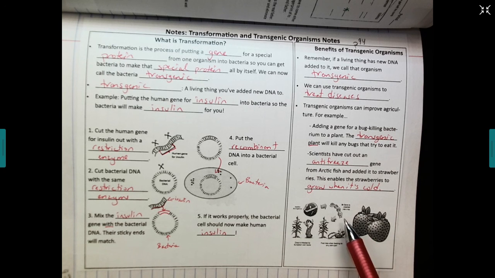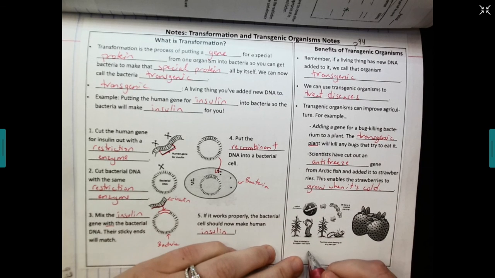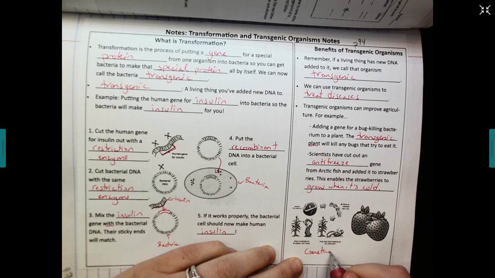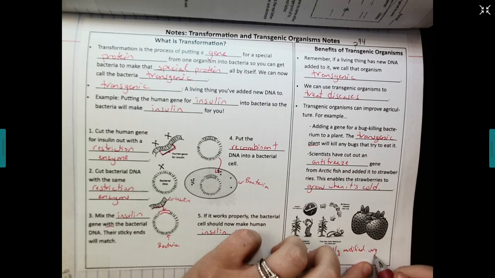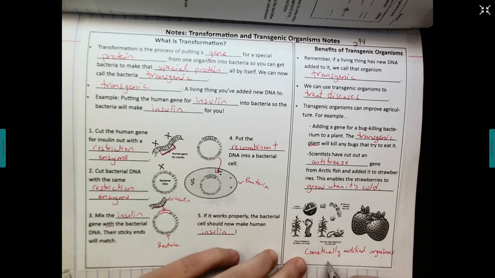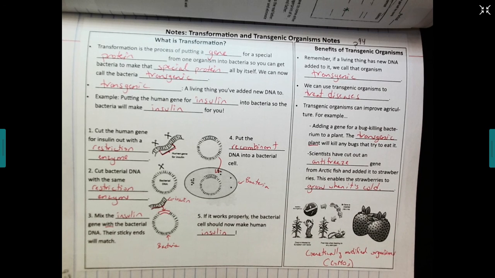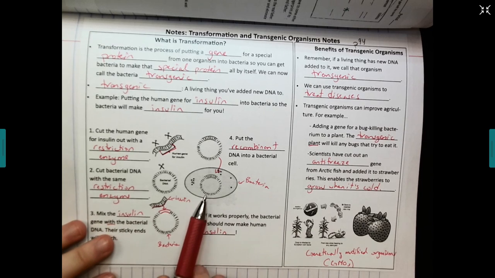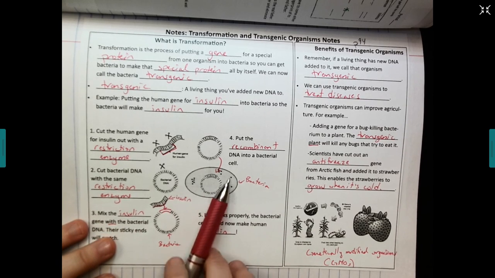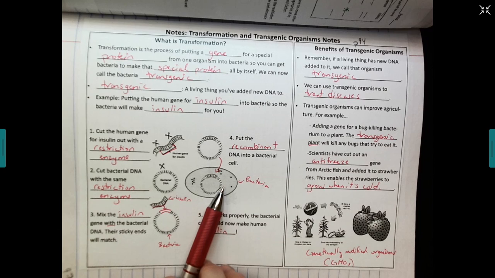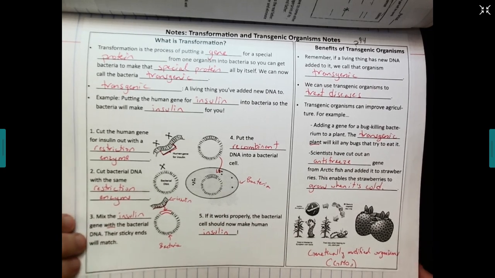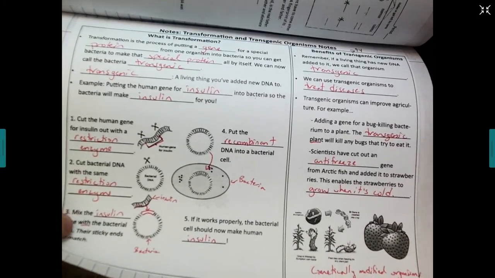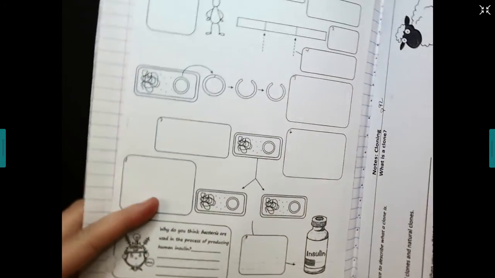So creating genetically modified organisms, right? GMOs, right, can help increase the food supply, but can also help cure different human diseases. So that's our first set of notes. Let's take a look at this transformation process in a little more detail.